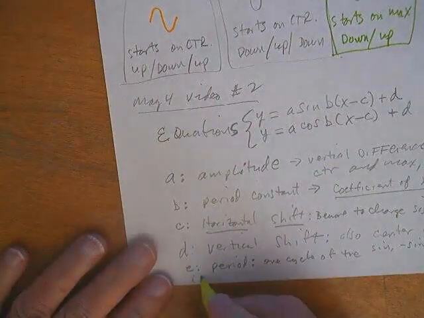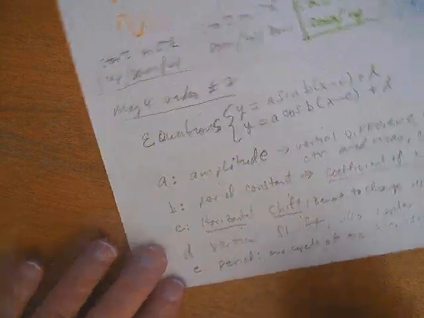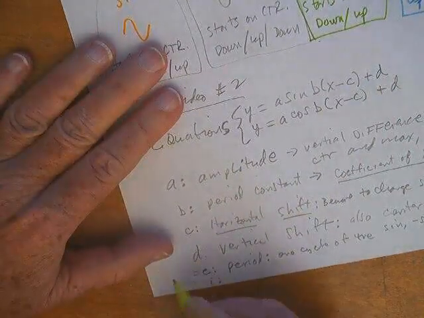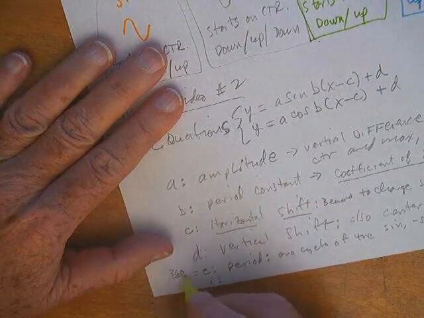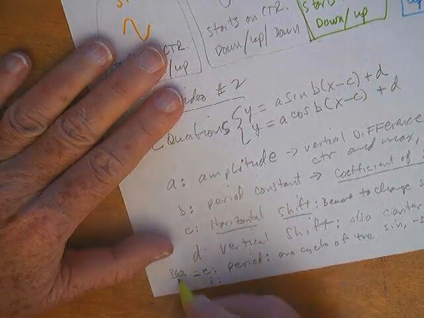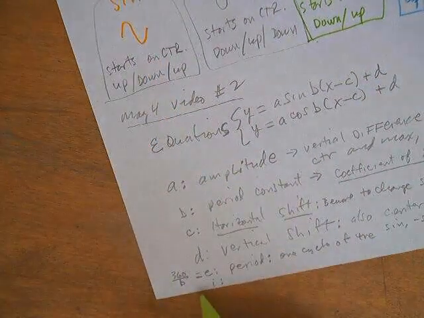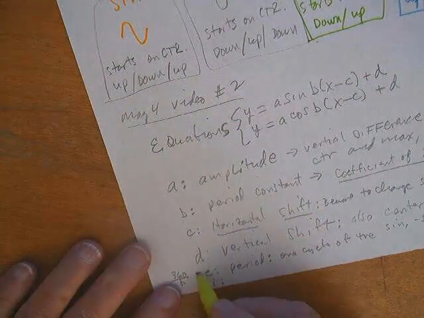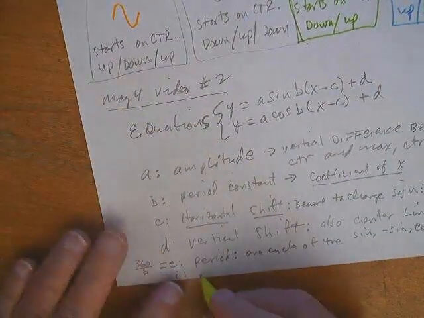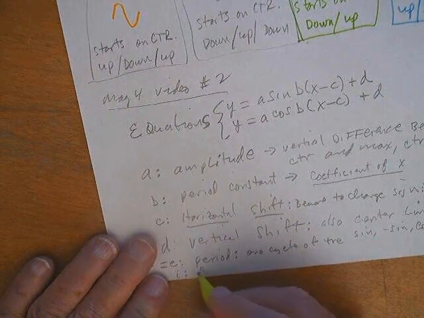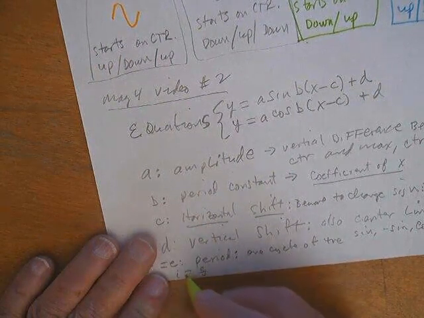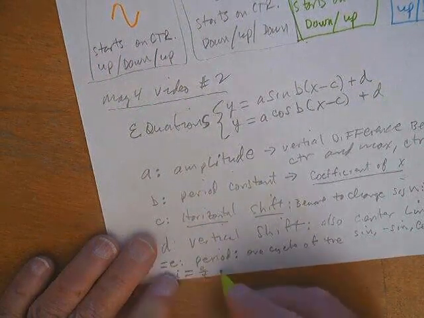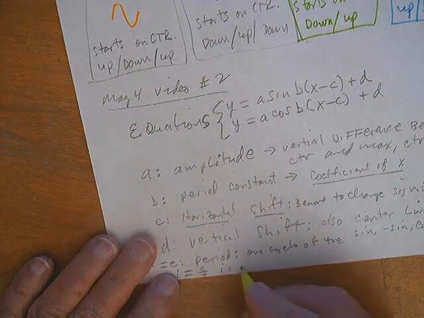Okay, by the way, this one has a formula: 360 divided by B is equal to E. That's how we'll find it, because I'm fixing to start graphing these. And I is E divided by 4. This is I for increment.